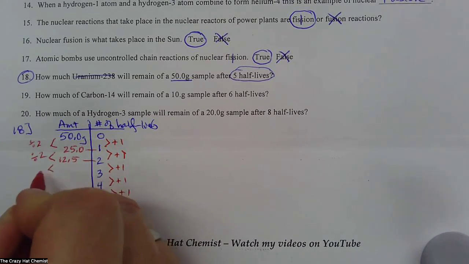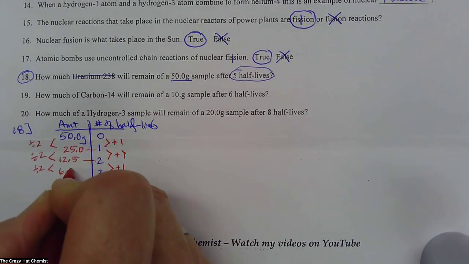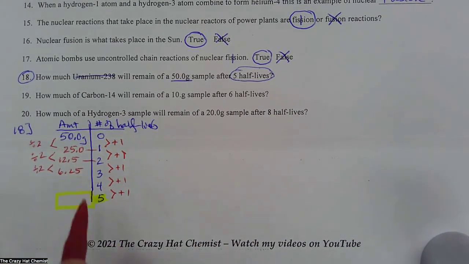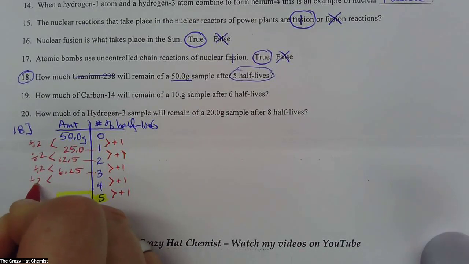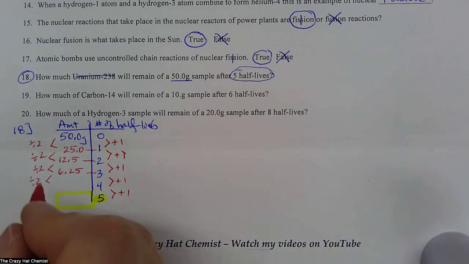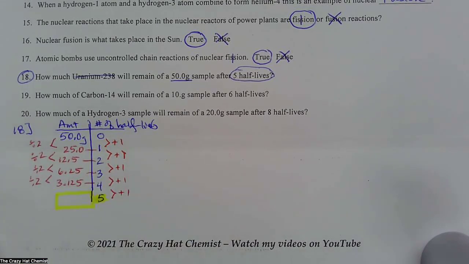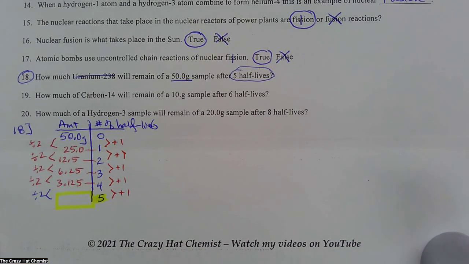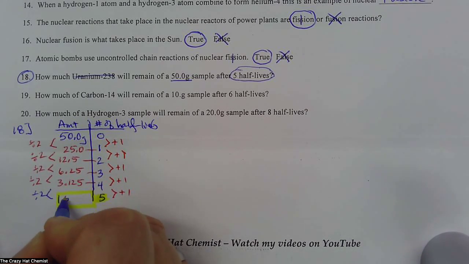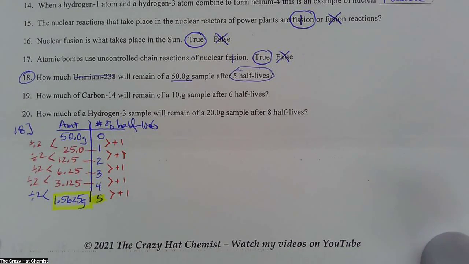Then we take this 12.5, divide that by 2, and we get 6.25 grams. That's how much remains after 3 half-lives. We take this number and divide it by 2, and that will equal 3.125 grams, and that's how much remains after 4 half-lives. Then we divide by 2 again, and we get our answer that we're looking for, and that is 1.5625 grams remains at the end of 5 half-lives.